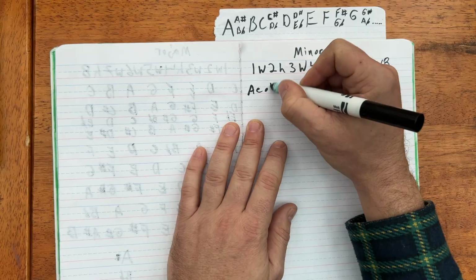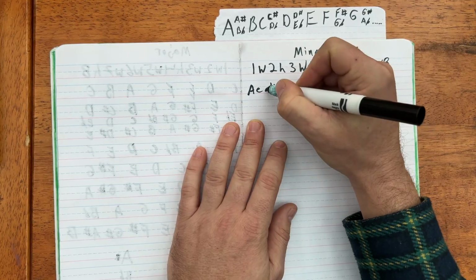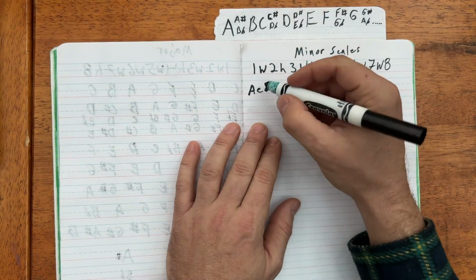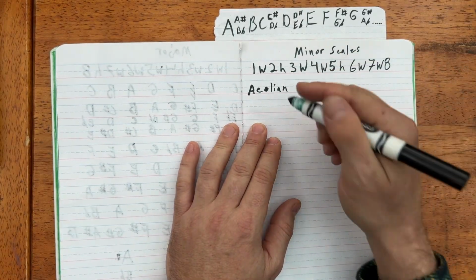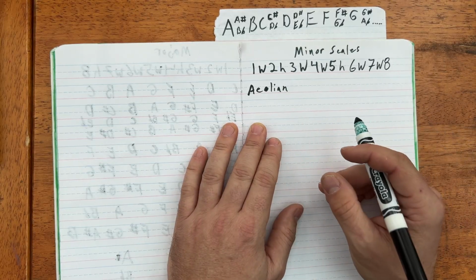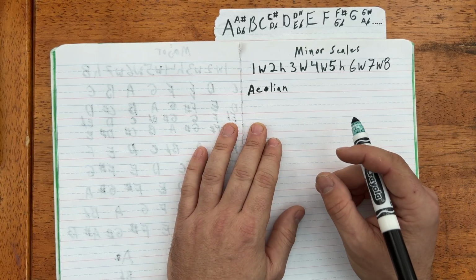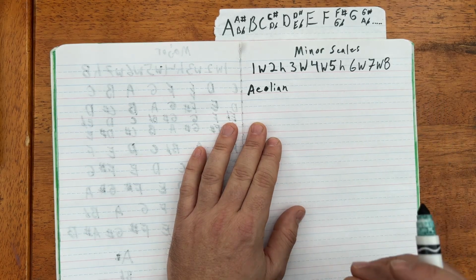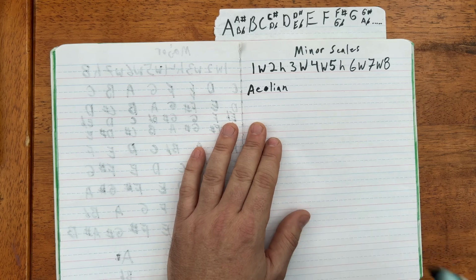Aeolian. Okay. And this is like your common minor. Most people just say minor, especially in the folk music world, bluegrass world. If you hear the word minor, you're usually talking about your good old friend Aeolian.